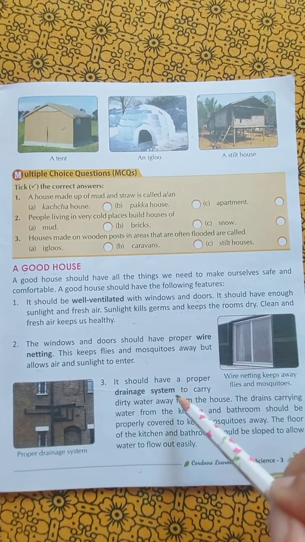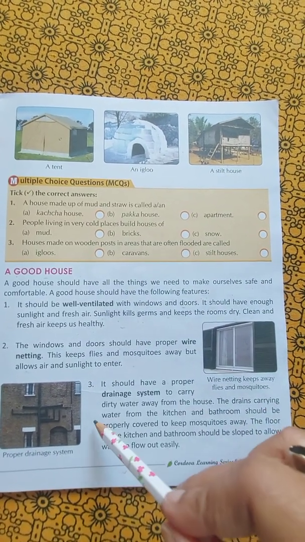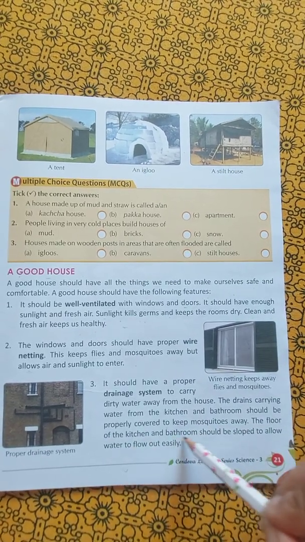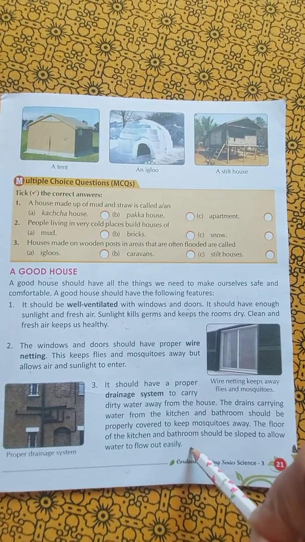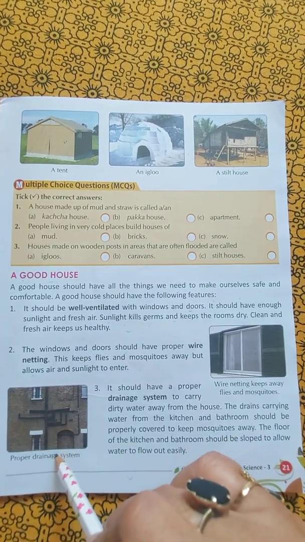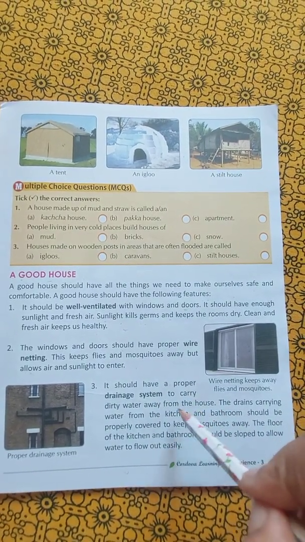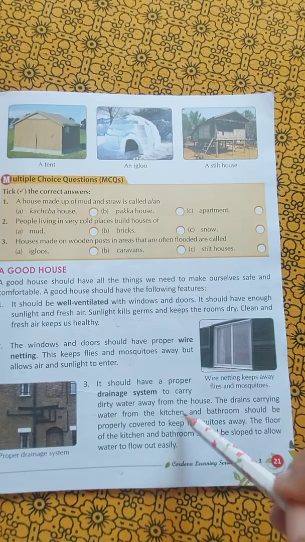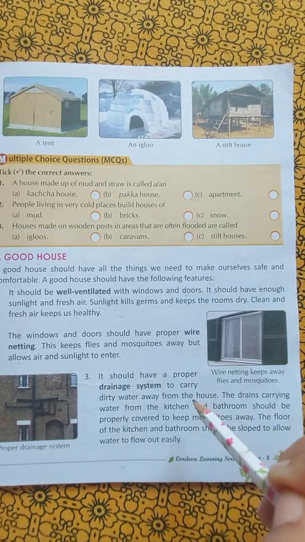It should have a proper drainage system to carry dirty water away from the house. The drains carrying water from the kitchen and bathroom should be properly covered to keep mosquitoes away. The floor of the kitchen and bathroom should be sloped to allow water to flow out easily. Children, this is the drainage system. You can see this drainage system outside the building. This drainage system should be there so that the dirty water, the used water of the bathrooms and the kitchens, should flow out of the house, so that the dirty water does not get accumulated in the house itself.